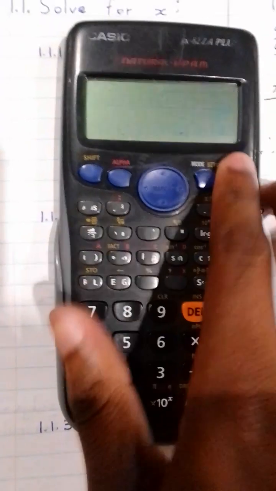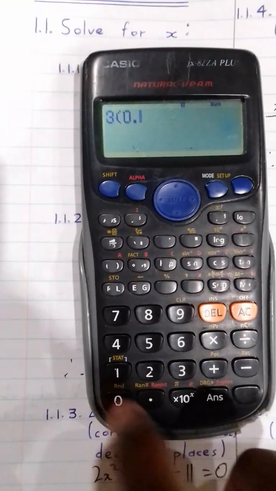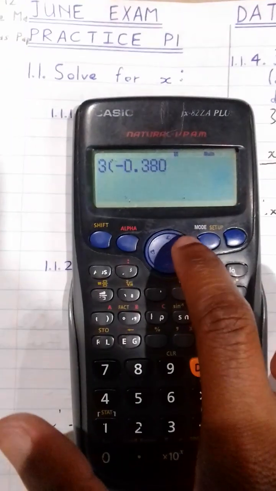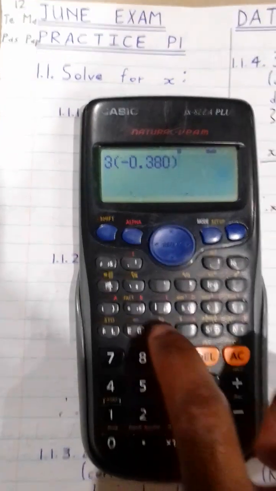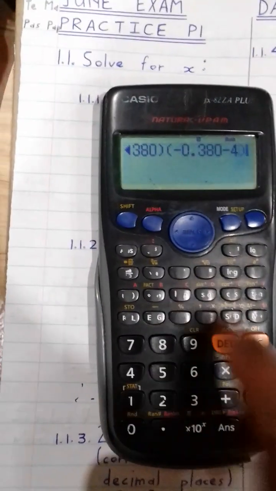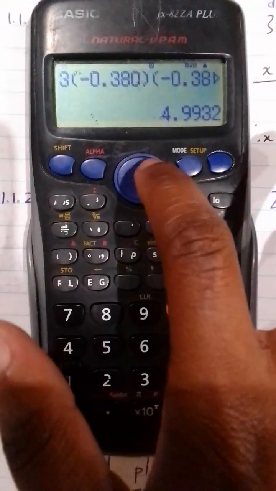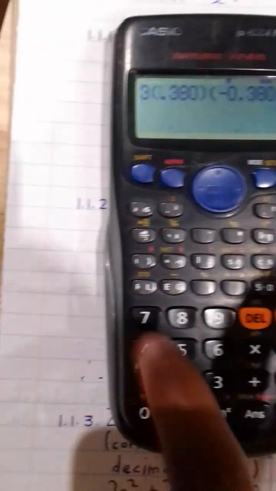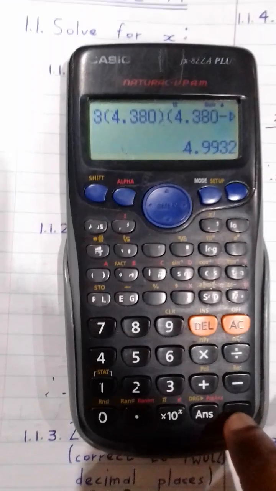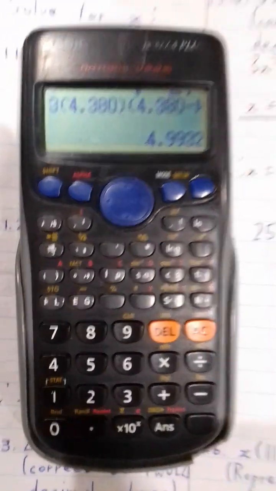Then we are going to try both of them. 3 open bracket, negative 0.380, minus 4. So it's close to 5, so it's correct. Now we try 4.380. Still close to 5, so both solutions are correct.